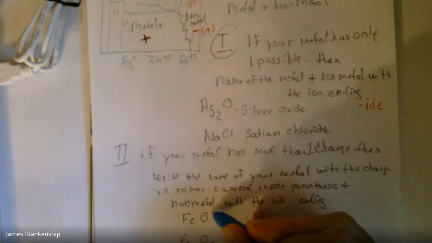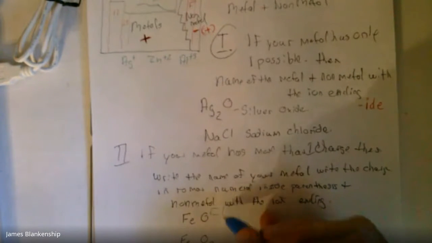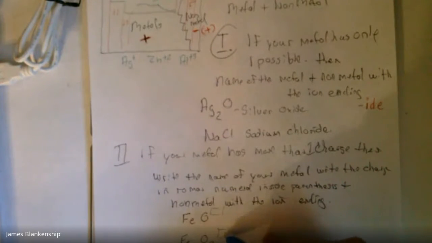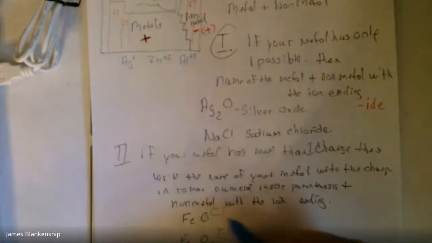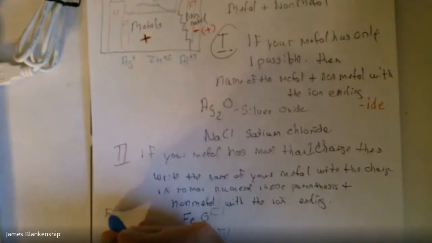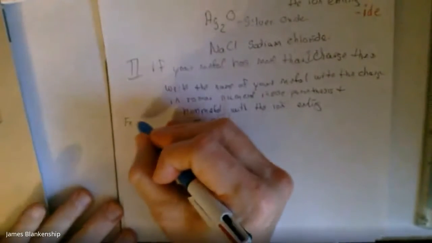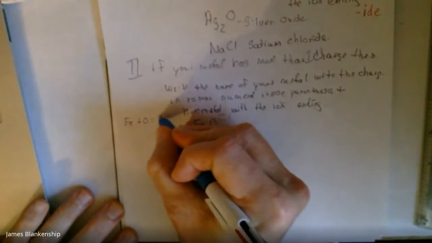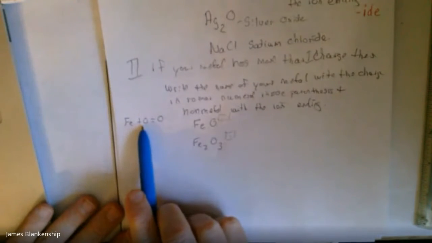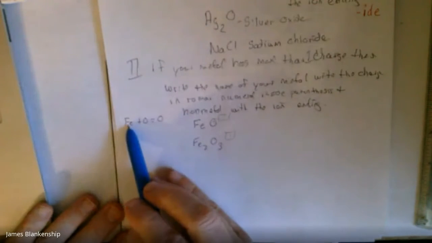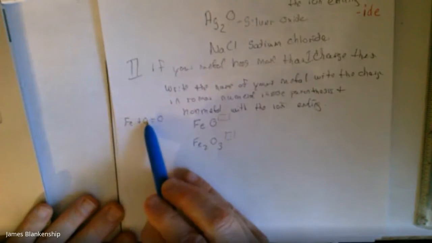Because we have no charge hanging out up here above as a superscript, we're going to take our first one and say iron plus oxygen yields 0. Now we don't know our charge of our iron, but oxygen is a -2.